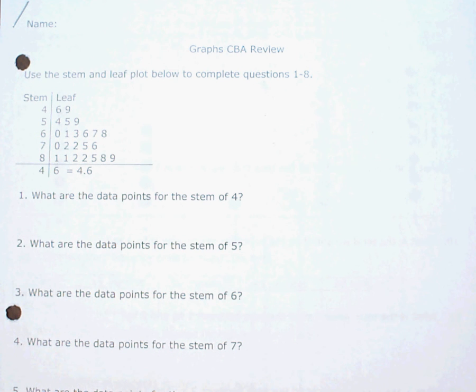Alright, in this video we are going to go over our graphs that we need to know for our CBA this week. So I'm going to do most of the questions in each section, but maybe not finish every single section. But I'll give you enough to work on, that way you'll know you're on the right track.